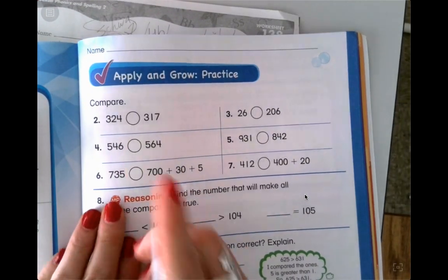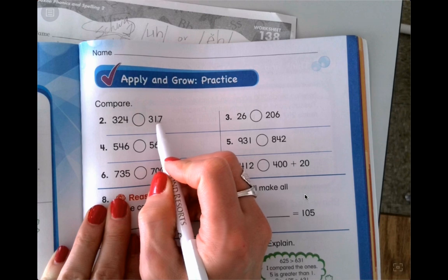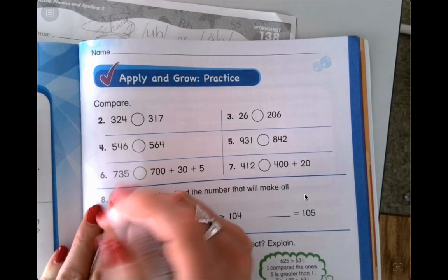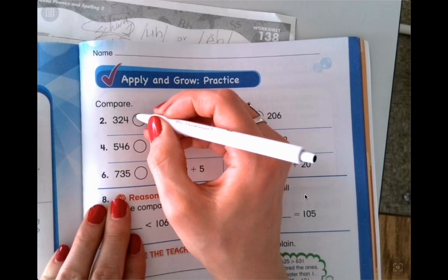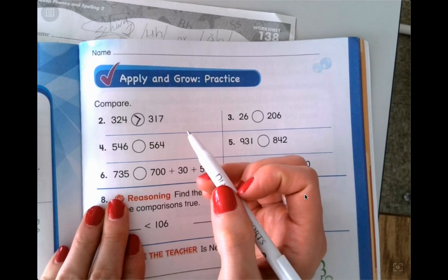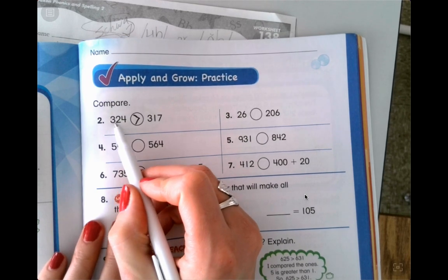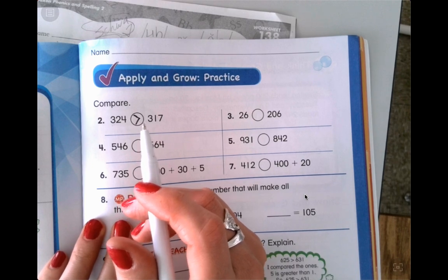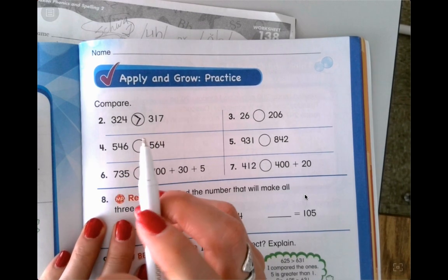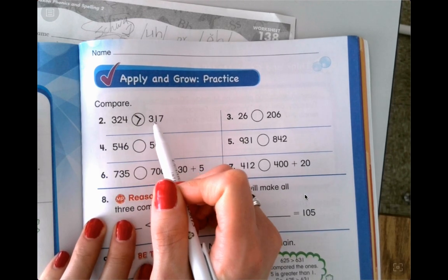All right, let's go to number 2 and 3. So this one, number 2 says 324 is what to 317. Which one is bigger? And you chomp it that way. And you have to know what it's called. Now you can't just say chomp to the left. You have to say 324, say it. 324 is greater than 317.